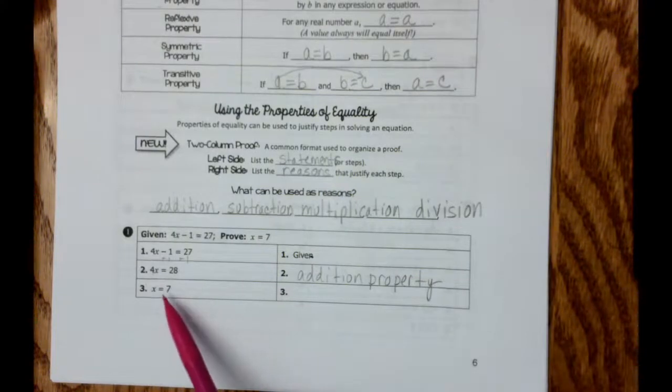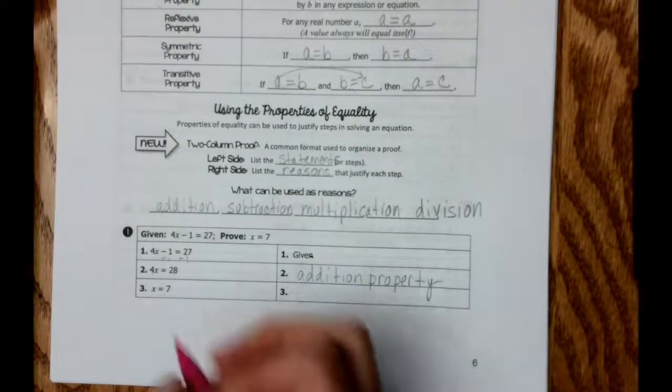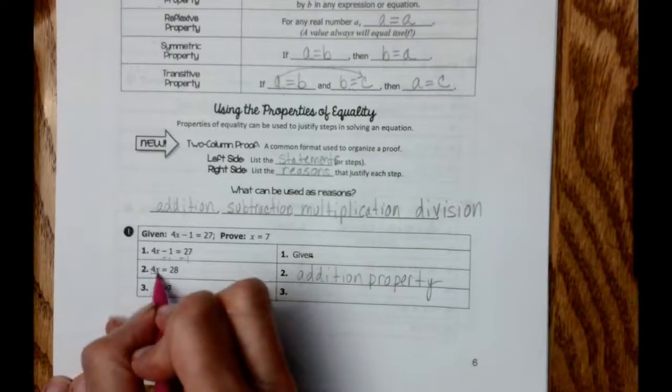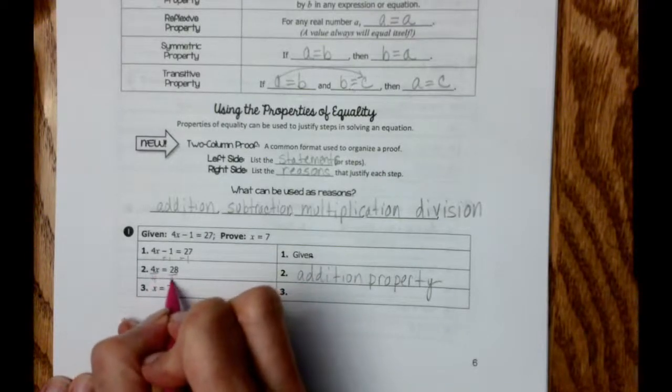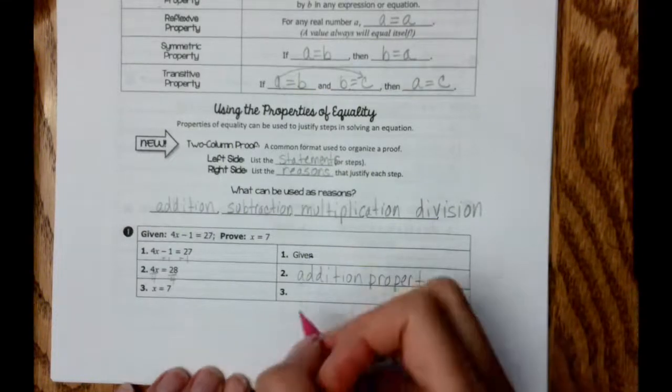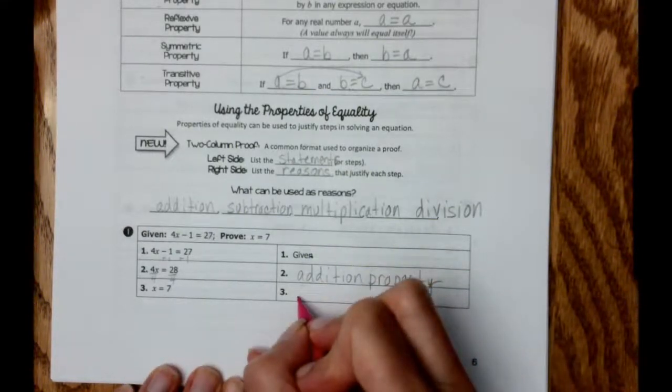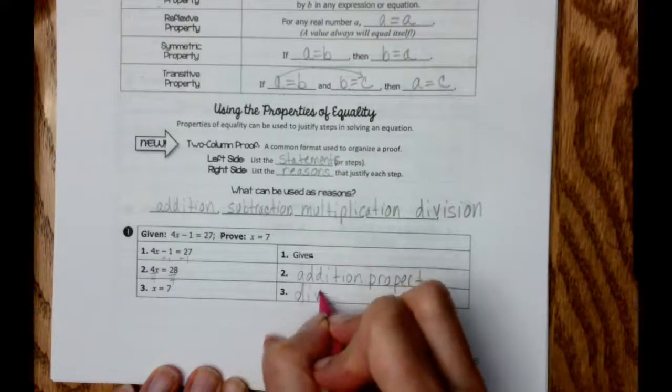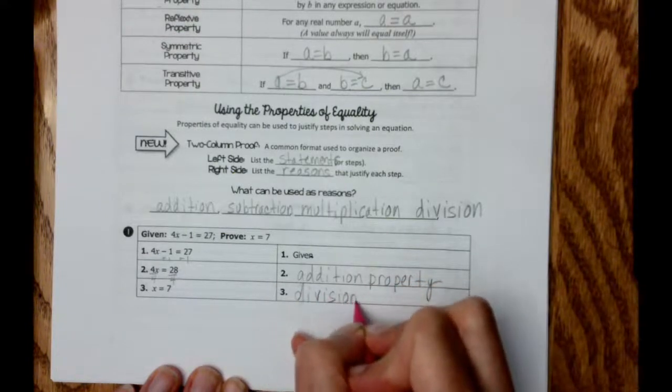And then our last step in this proof is we ended up with x equals 7. Well, how did we end up with x equals 7? What we did is we ended up dividing both sides of the equation by 4, and because we divided both sides of the equation by 4, we say that we used the division property.